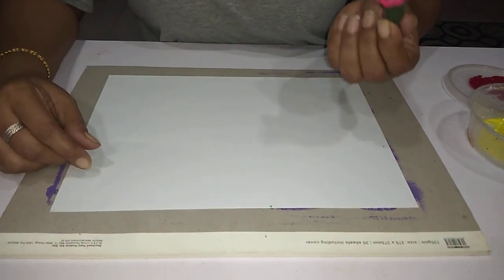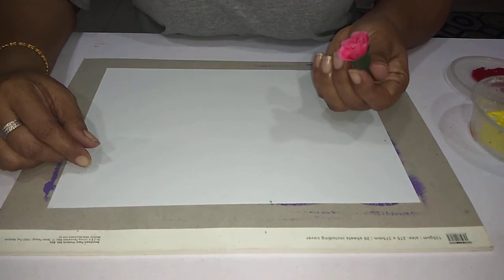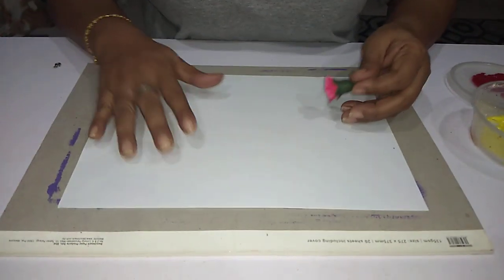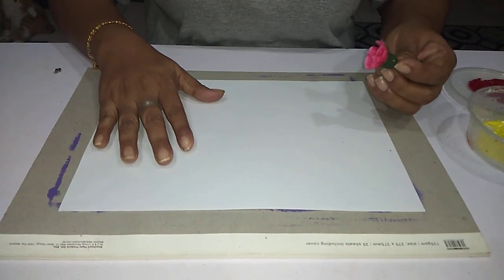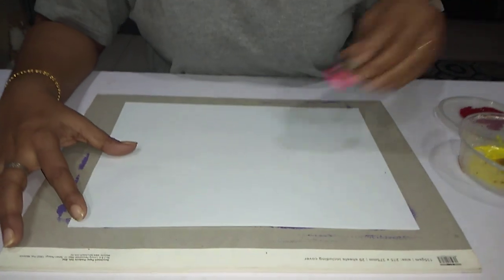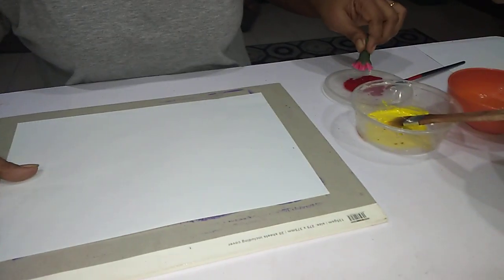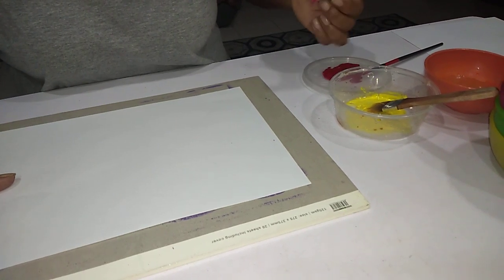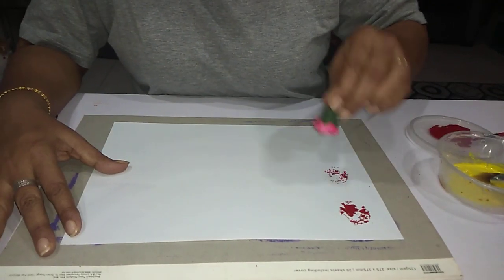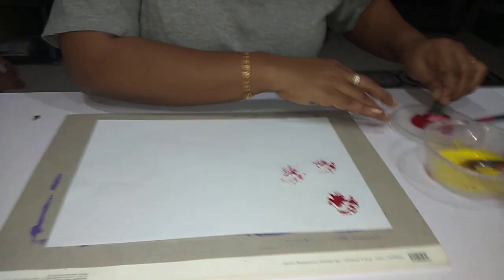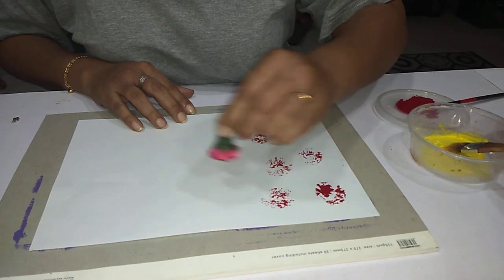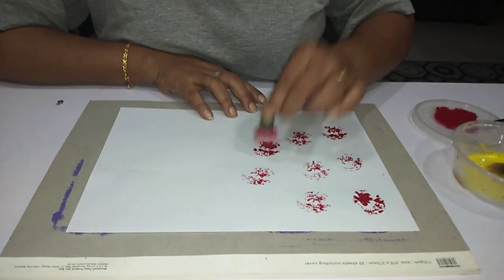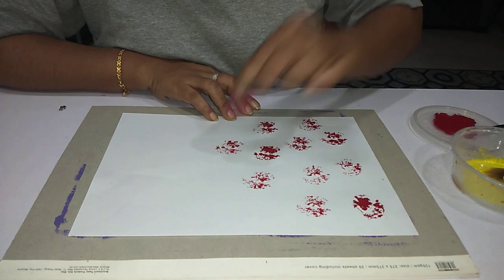This is just an artificial flower, and this is drawing paper, A4 size. I'm going to take this and I'm going to do this. We can actually use one color first and continuously press on the A4 paper.